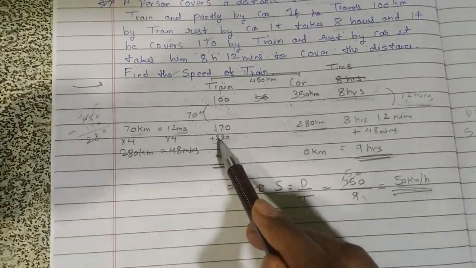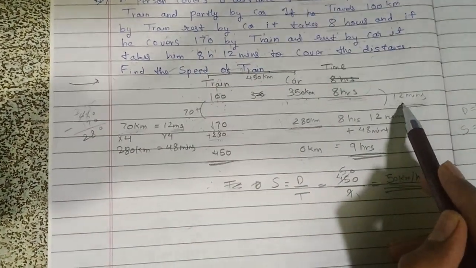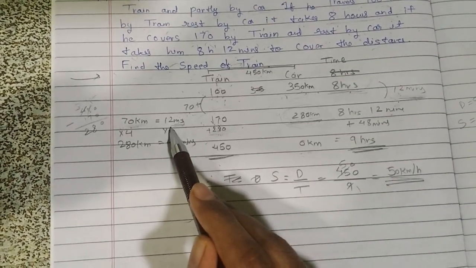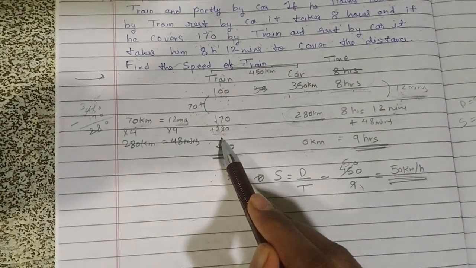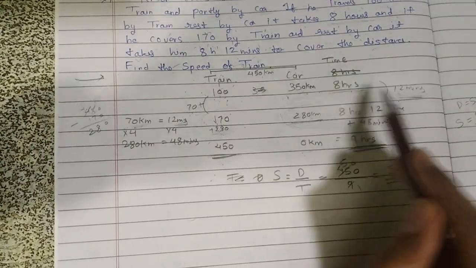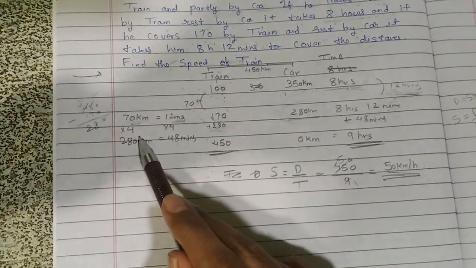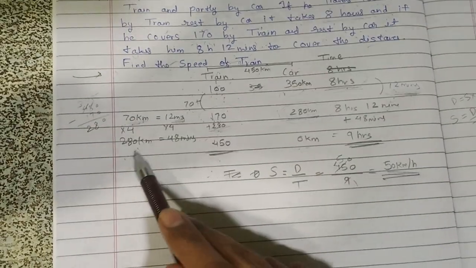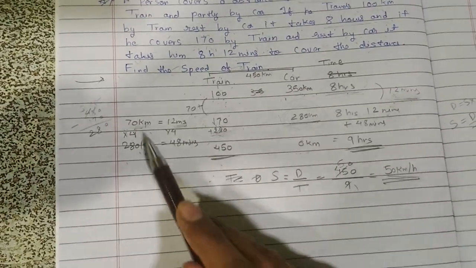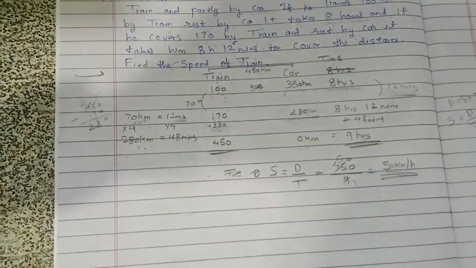Now we know when 70 kilometers were added, there was a 12 minutes increase in time taken. So 70 kilometers equals 12 minutes. So what if I add 280 kilometers and it is traveling by train? If I multiply 70 by 4, we get 280 kilometers, because it is 4 times 70, right? So 12 minutes multiplied by 4 is 48 minutes. Very simple.